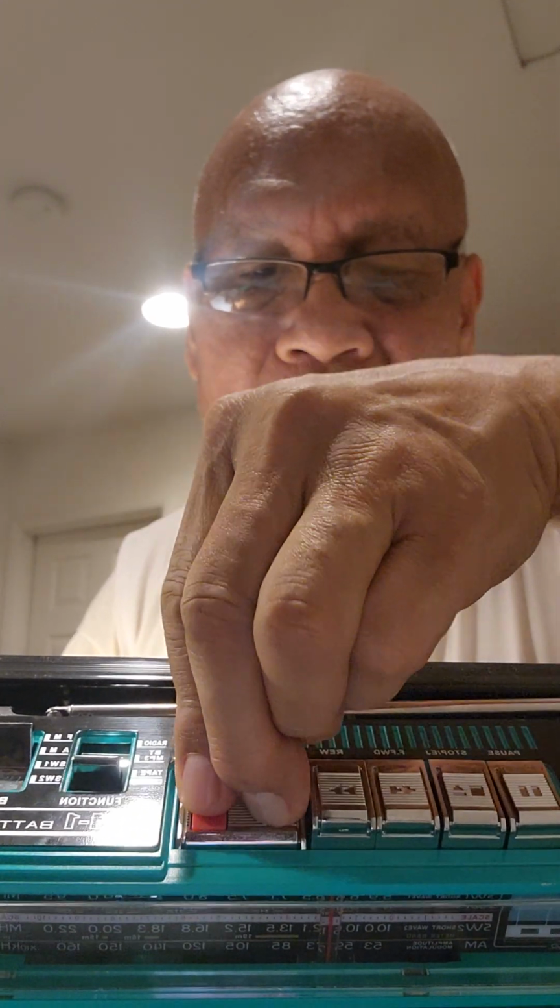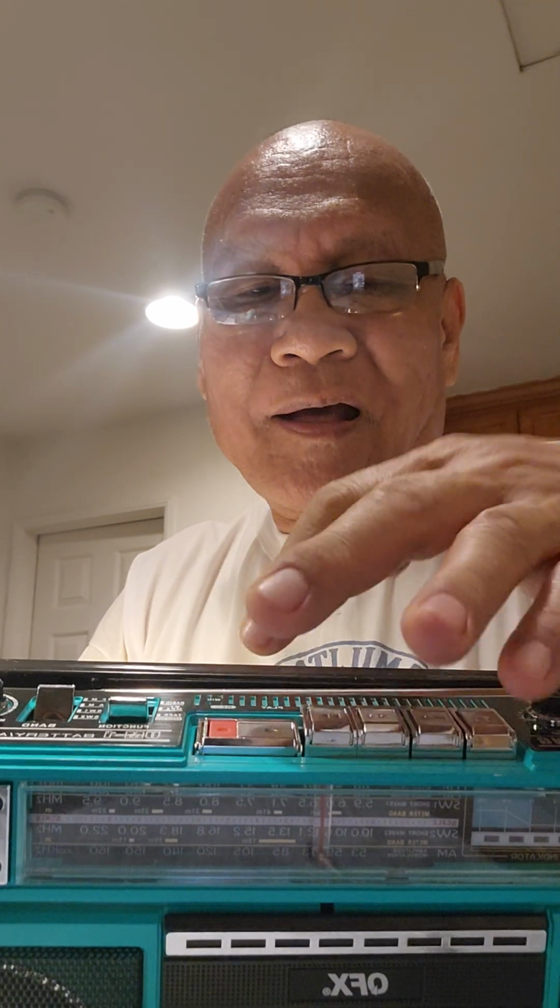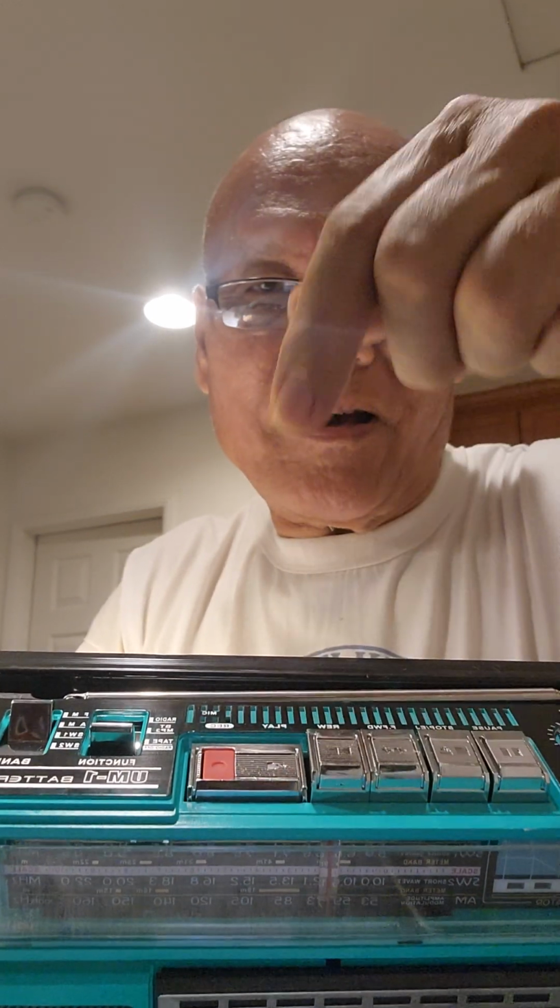It pops out, right? I inserted the new cassette tape in which the record tab was intact, and I would like to show you that I could record something on the cassette tape by just activating this one. The red tab was intact. It pushed in, meaning we could record something on the new cassette tape.